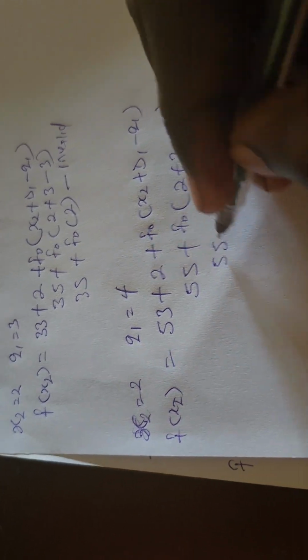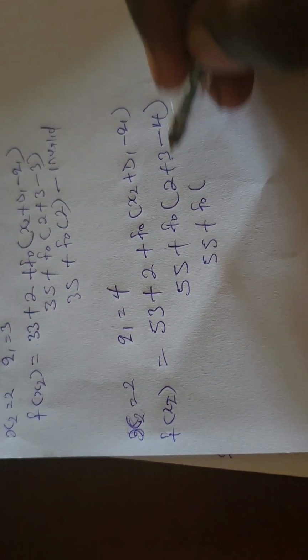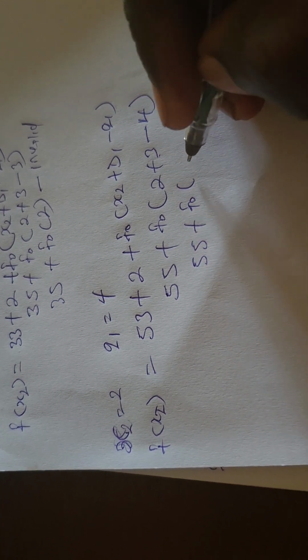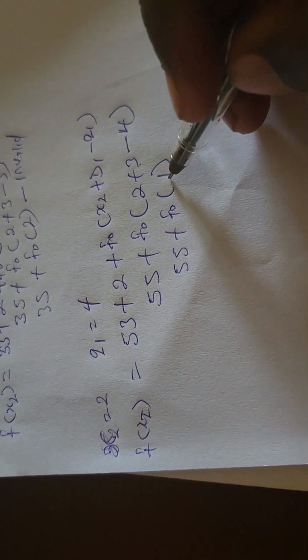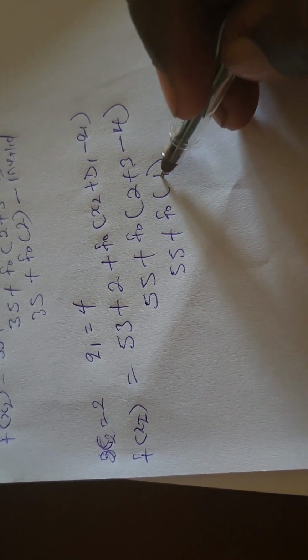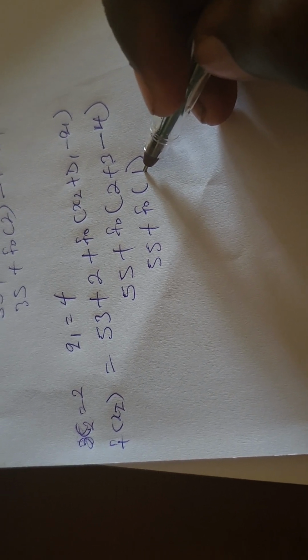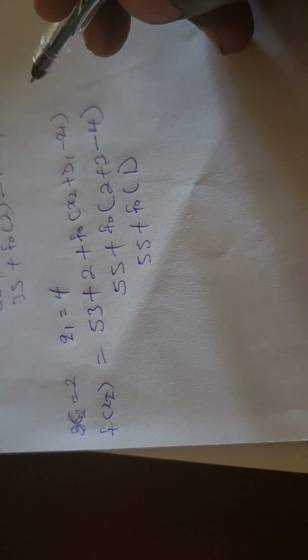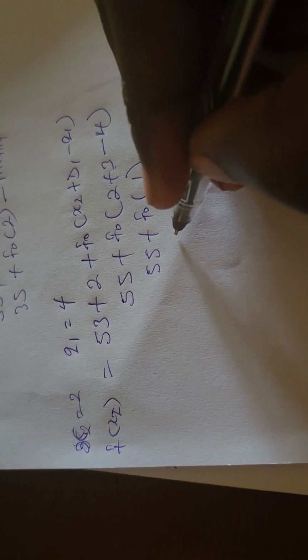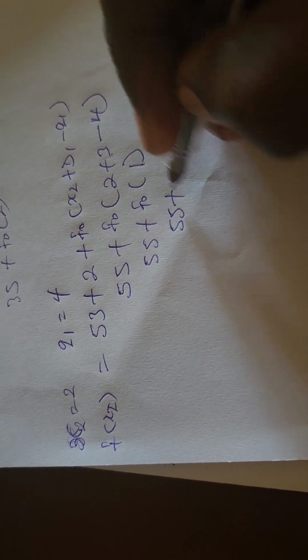So 55 plus f naught, 5 minus 4, that is 1. So our x1 here is 1, which of course is valid. Our f of x1 is 0. So 55 plus 0 is 55. So this one is 55.